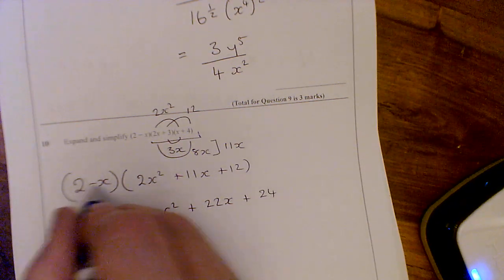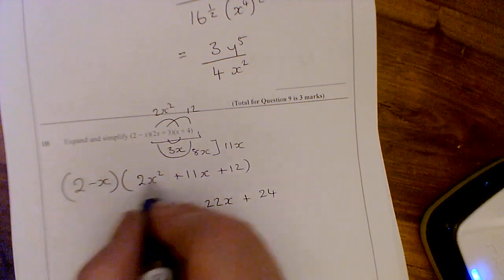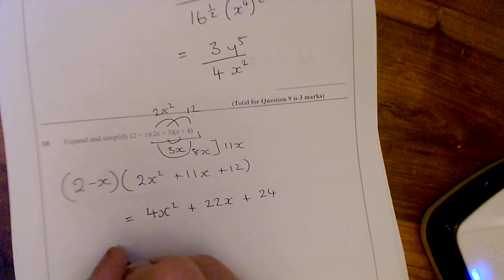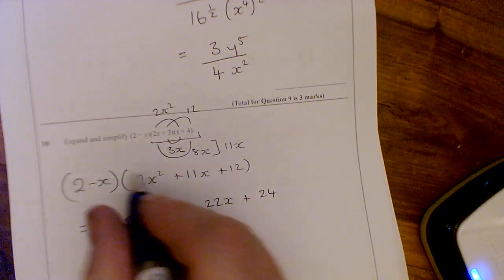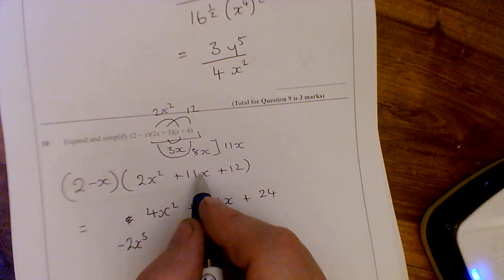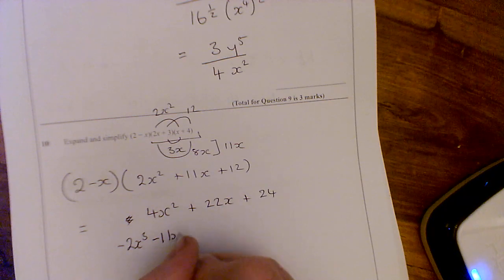And then underneath I'm going to multiply everything by minus x. So minus x times 2x squared equals minus 2x cubed, and I'm going to have to move that equal sign over here. Minus x times 11x is minus 11x squared.